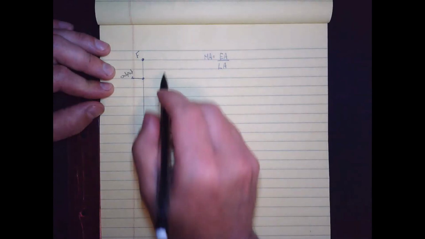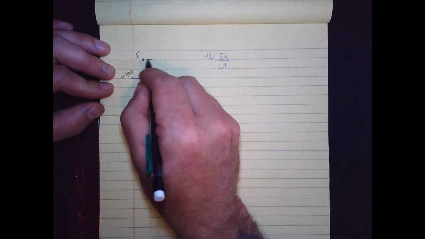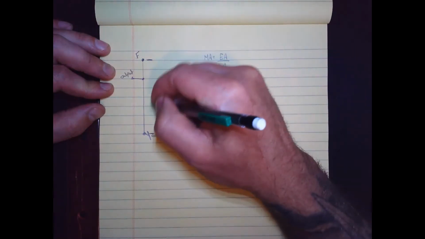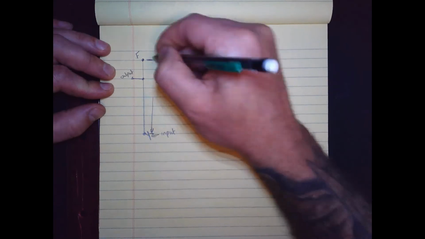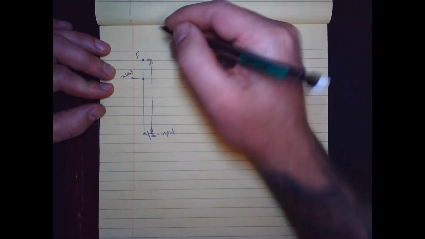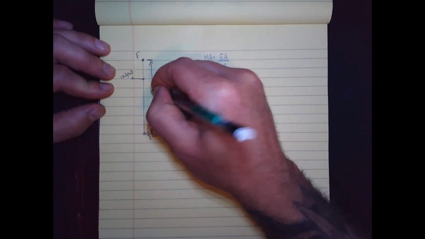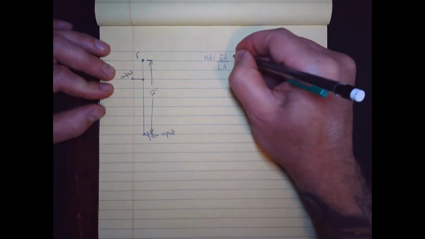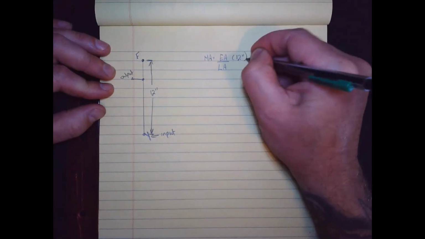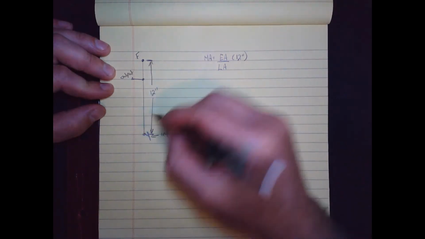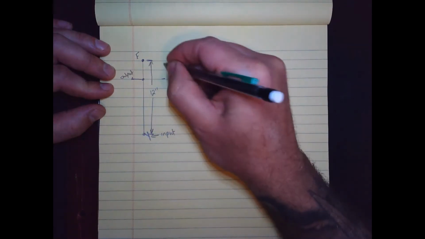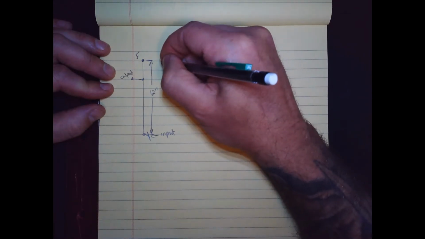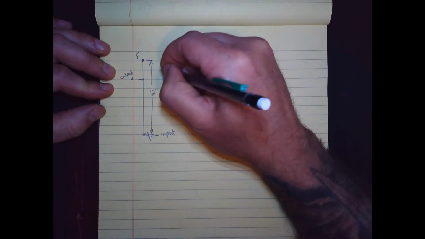And let's use some easy numbers here. So we're going to say from the fulcrum to the point of input, let's make this 12 inches. Okay, so that's our effort arm right there, 12 inches long. Then we need to know what our load arm is. So I'm just going to go from this line right here to this line right here. We're going to make this 3 inches.